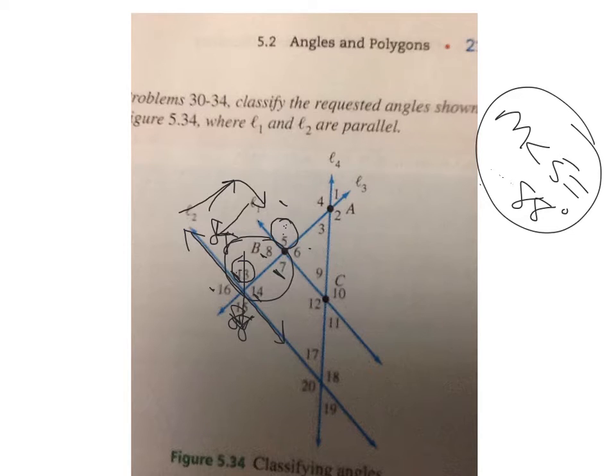You could also use the shape of a triangle. A triangle has 180 degrees in it, so the measure of angle 3 plus the measure of angle 6 plus the measure of angle 9 is 180 degrees. Let's say I knew that 3 was 20 degrees and 6 was 40 degrees.